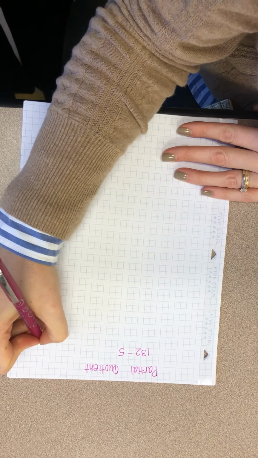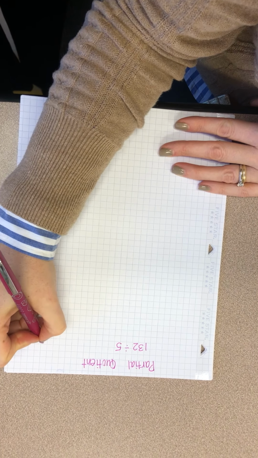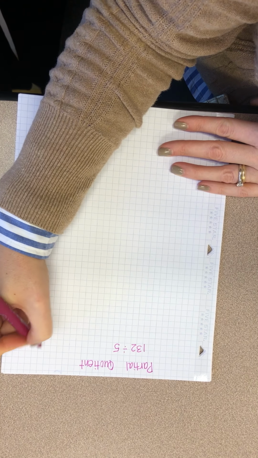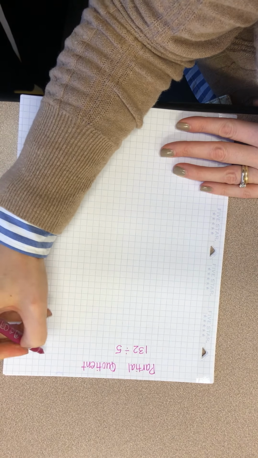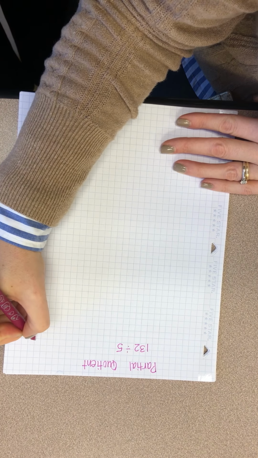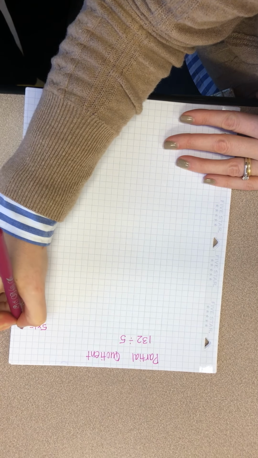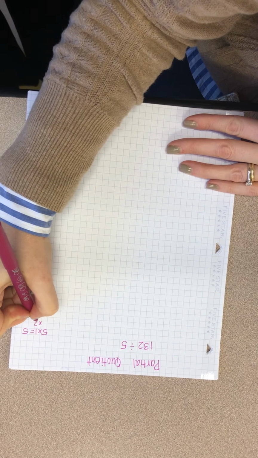Now I'm going to go back through and list my multiples of 5, because that might be a valuable tool as I am dividing out for my partial quotients. So I'm going to start with 5 times 1 and go all the way down.